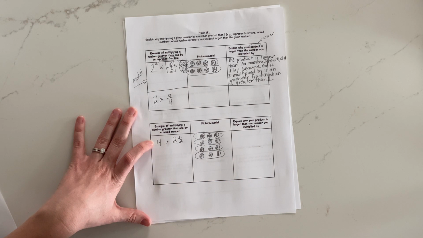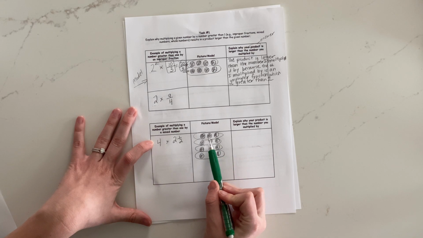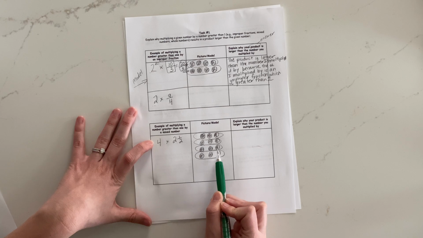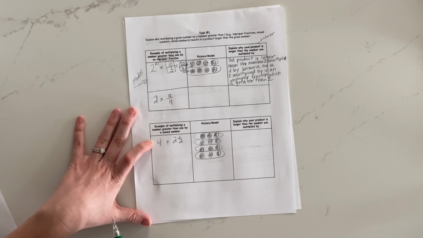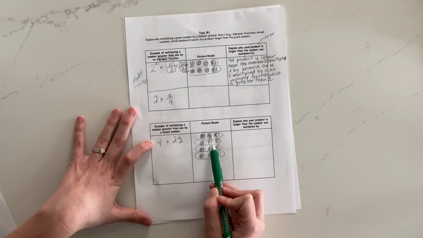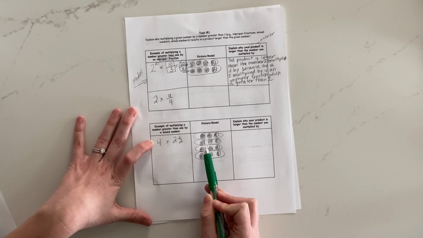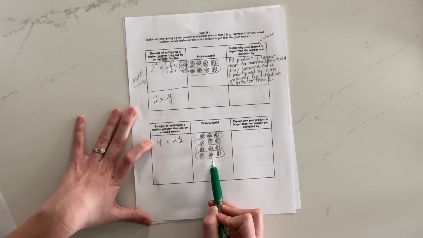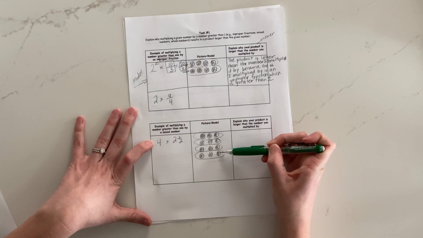4 groups of 2.5. Okay, so in each of these circles, we've got 2.5 represented. Let's figure out what the answer is. Well, I've got 1, 2, 3, 4, 5, 6, 7, 8 circles completely shaded in, 8, 9, 10.